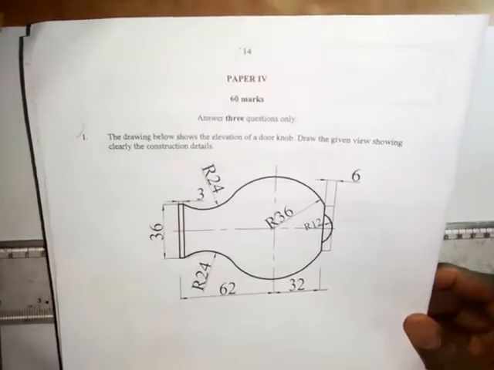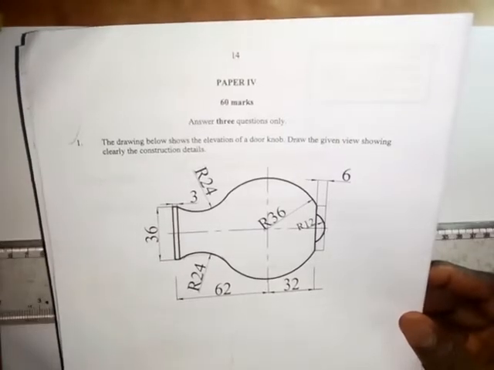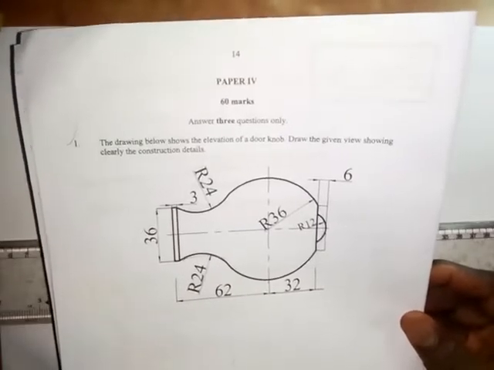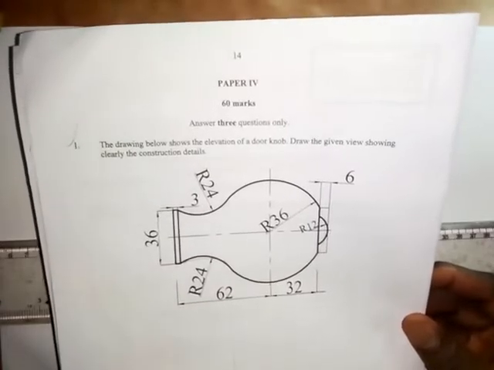So I want to show you how to solve this problem, and we are making use of the principle of tangency. So if you have not seen my video on the principle of tangency, go and watch the videos and practice them.